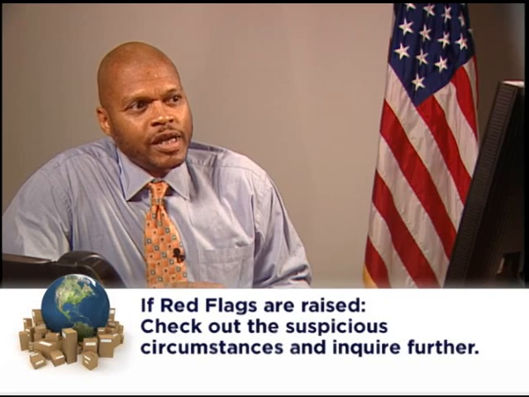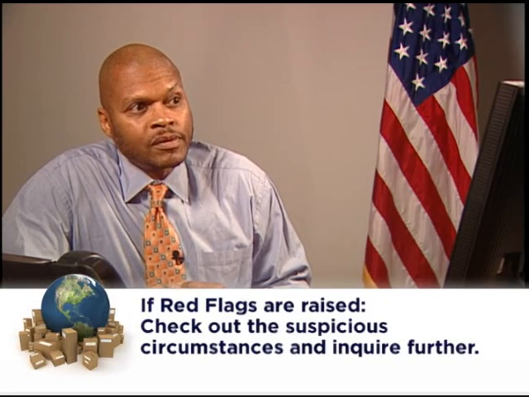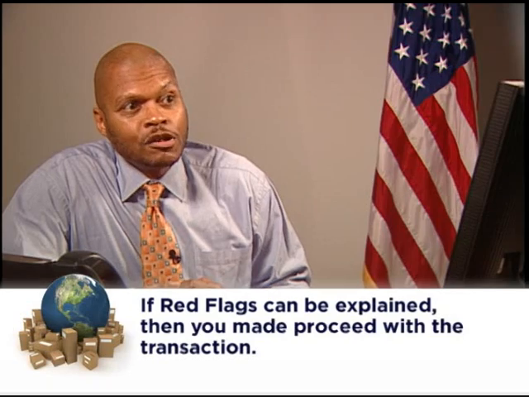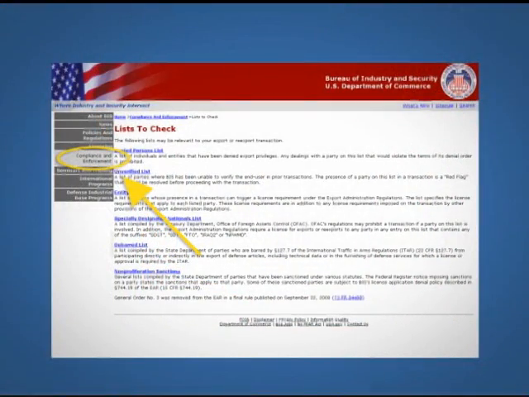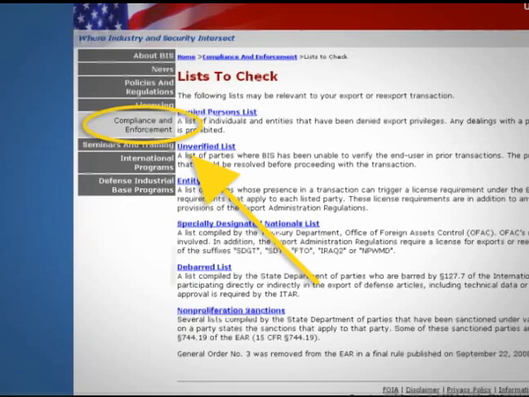So what do I do if I think there's a red flag? Well, when red flags are raised, you have a duty to check out the suspicious circumstances and inquire further. The purpose of this inquiry and reevaluation is to determine whether the red flags can be explained or justified so as to evidence the bona fides of the party and the legitimacy of the transaction. If they can, you may proceed with the transaction. BIS provides red flags and know your customer guidance to help exporters recognize suspicious transactions. You can find these on the enforcement section of our website.